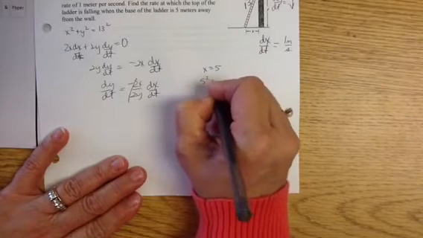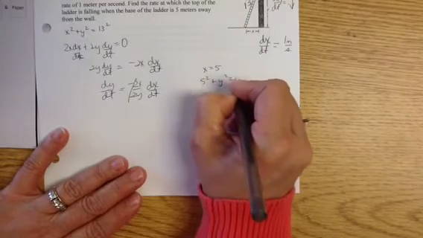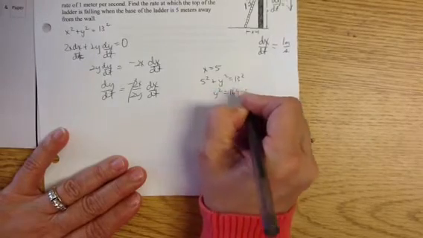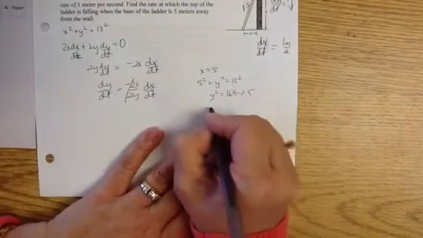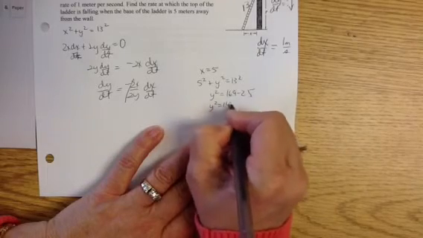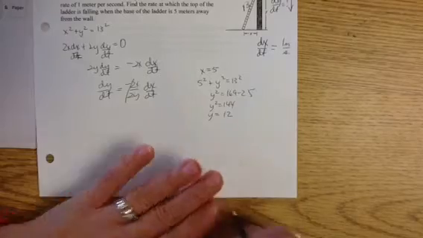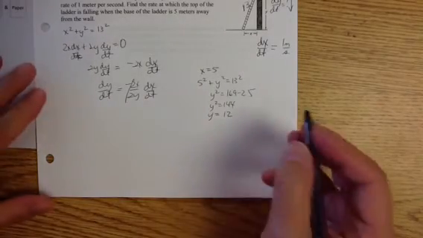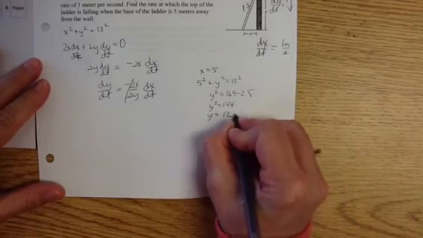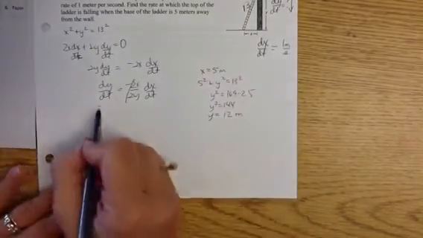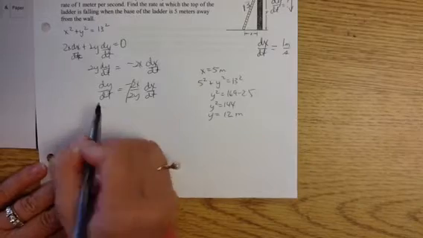So 5 squared plus y squared equals 13 squared. y squared equals 169 minus 25. And y squared ends up being 144. We do not care about the negative since there's never a negative length. And so we're looking at when y is 12 and x is 5, what does this rate become?